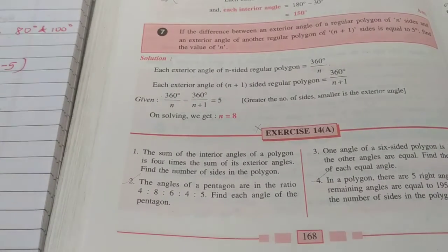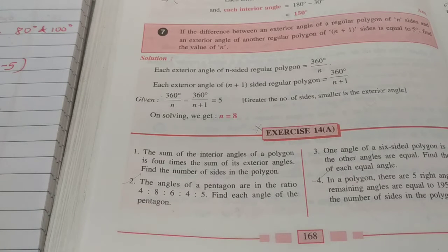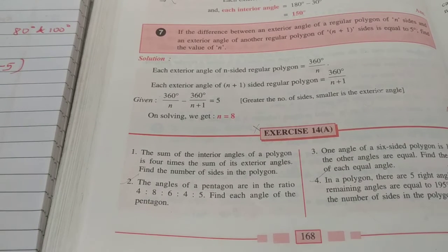This exercise is not in the scope of syllabus for 9th ICSE. However, if your school has taught this, then you can solve it. Let's start with sum number 2. The angles of a pentagon are in this ratio. Find each angle of the pentagon.